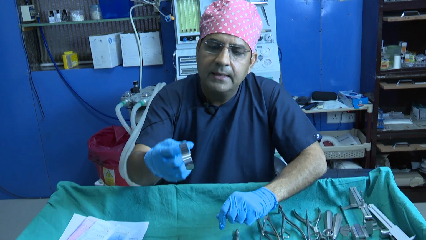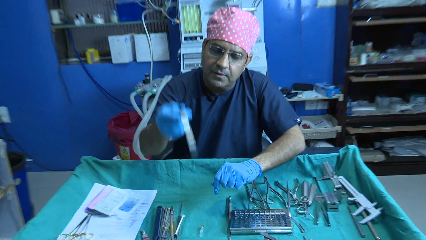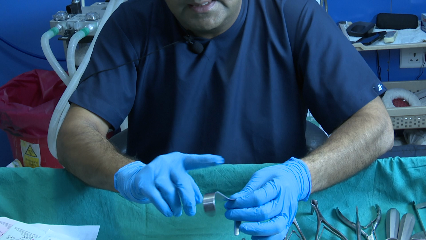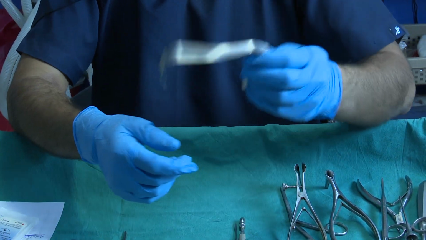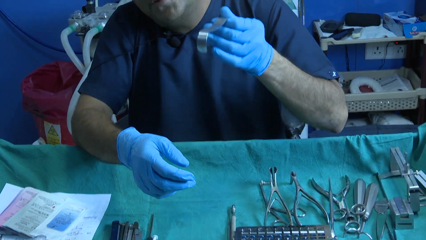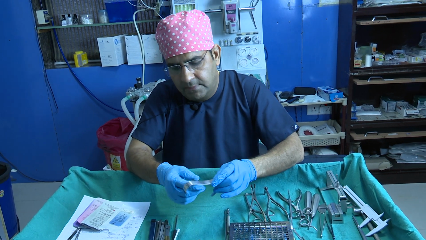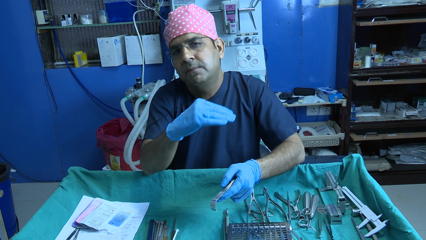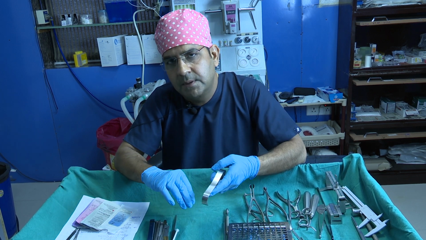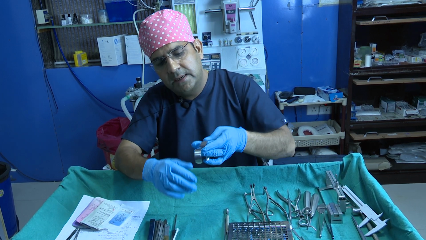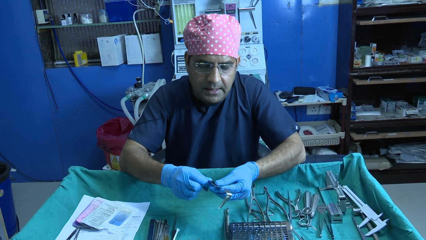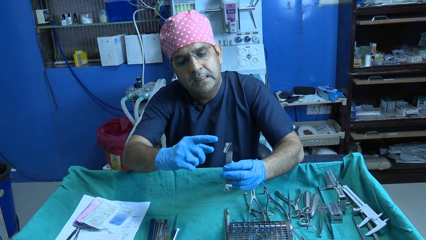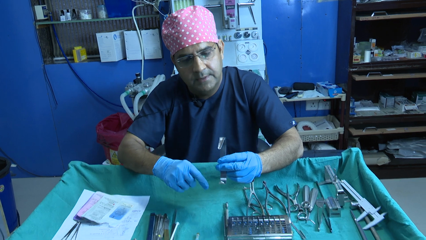This instrument, again, is an operating retractor just for the same purpose, but the disadvantage of this instrument is that you need to hold it. But sometimes when you lift up the soft tissue envelope after the mid vault, on the dorsum of the bony vault, then this is a good instrument. Another advantage of this instrument is that it has a slot.